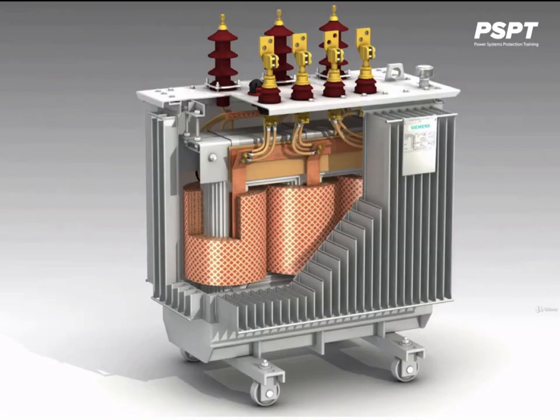The next is a short video on how a simple three-phase transformer bank is constructed. And this video is available on YouTube and was produced by Siemens.